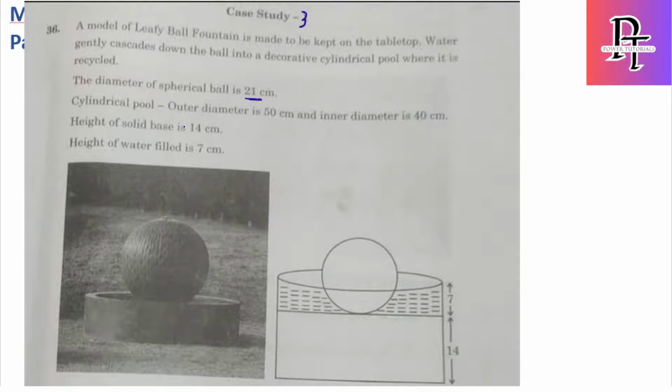If you notice here, the cylinder is not like a simple thin cylinder. It's not thin, we have some thickness. This part is called thickness. Here it is shown like a thin line, but practically it has thickness, which is why they mention a solid cylindrical base.